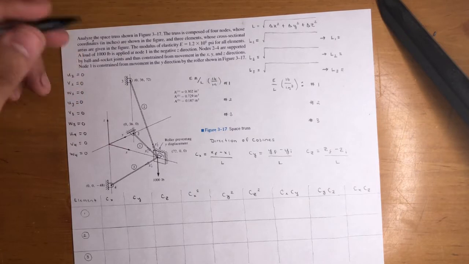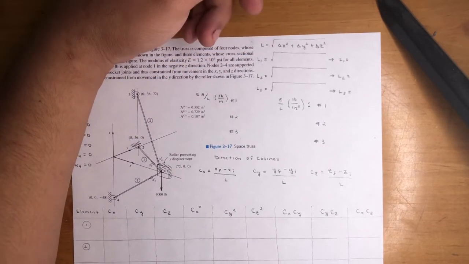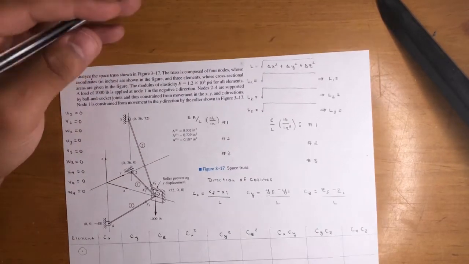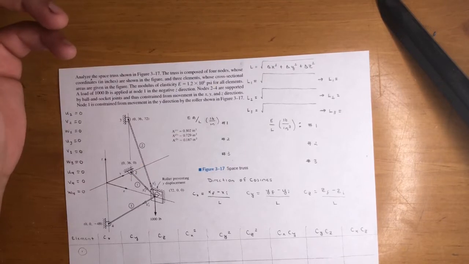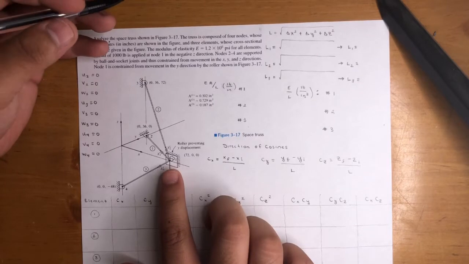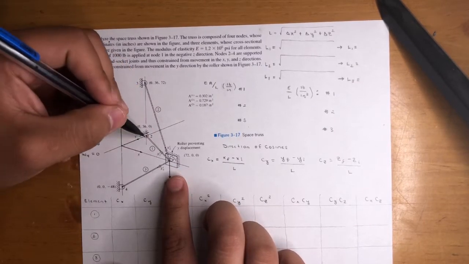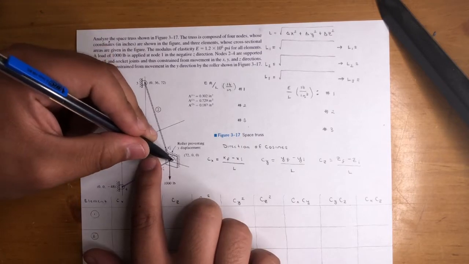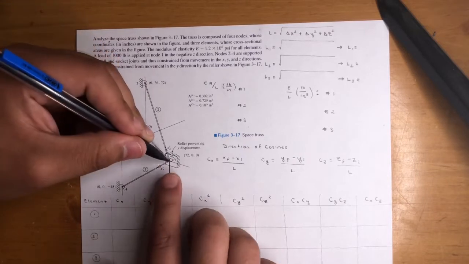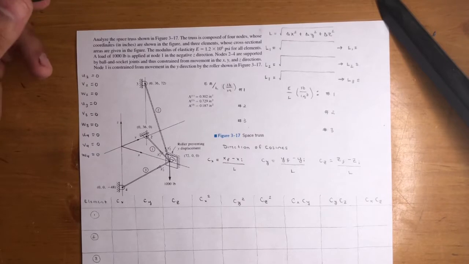Sometimes they give it to you. In this case, they don't. But this is the distance formula for 3D, if you remember from calculus. Damn, that was a long time ago. It's just the change in x, change in y, and change in z, final minus initial. I like to go from the small node to the big node. So for element 1, we go from 1 to 2. For element 2, from 1 to 3. And for element 3, from 1 to 4. That's really all it is.